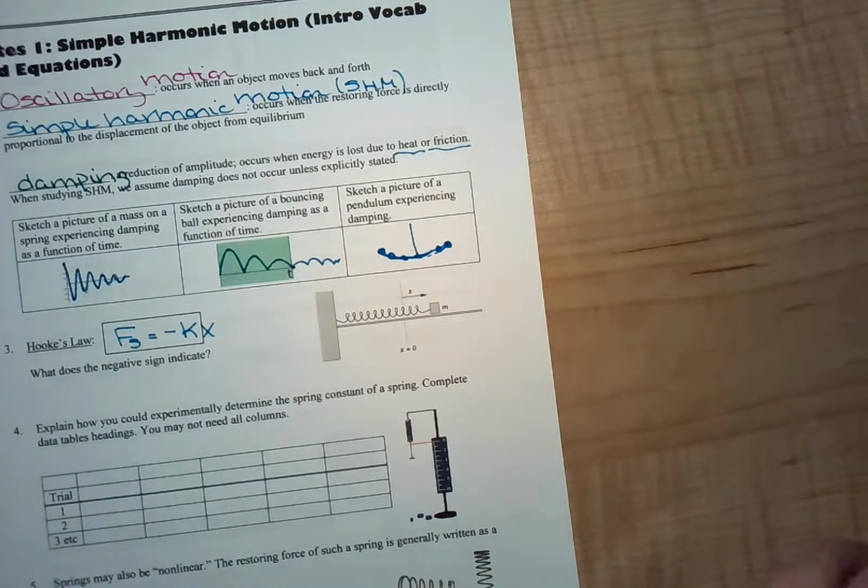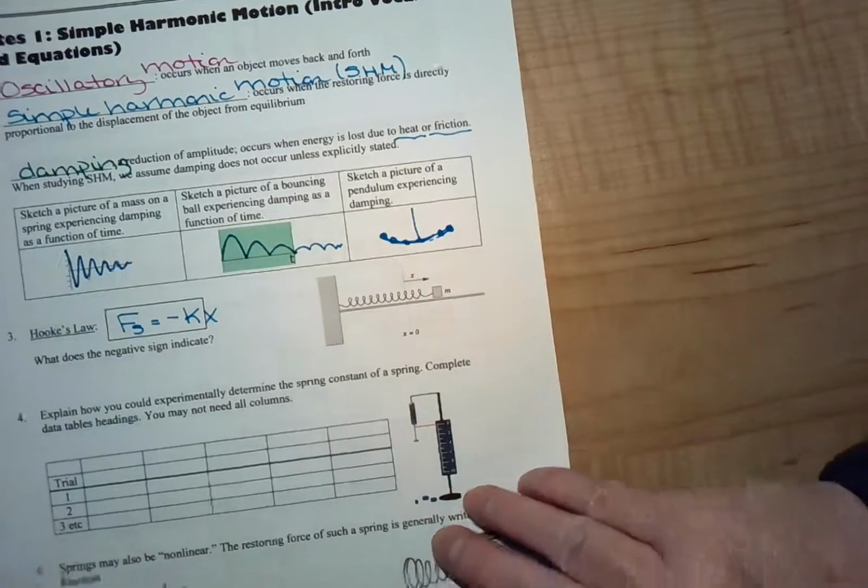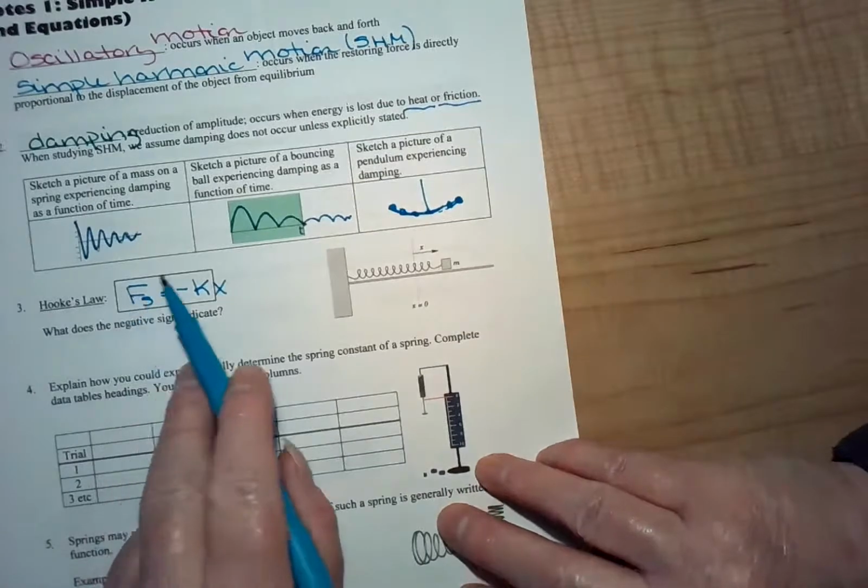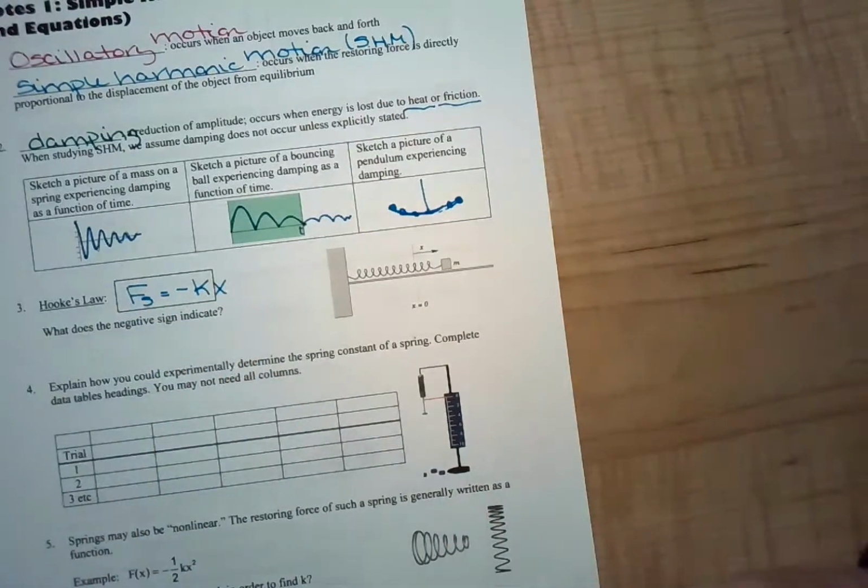But the point is that we are going to look at springs that are oscillating and pendulums that are oscillating, and we are going to make the assumption that damping is not occurring. So there is going to be no loss of energy to our system. All right, so with that, we're going to go over here and we're going to look at Hooke's law.